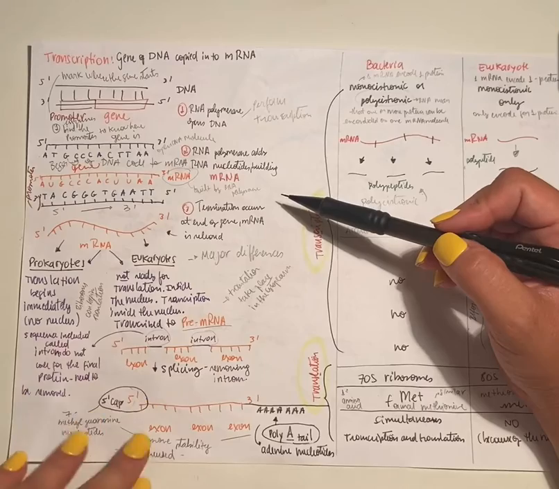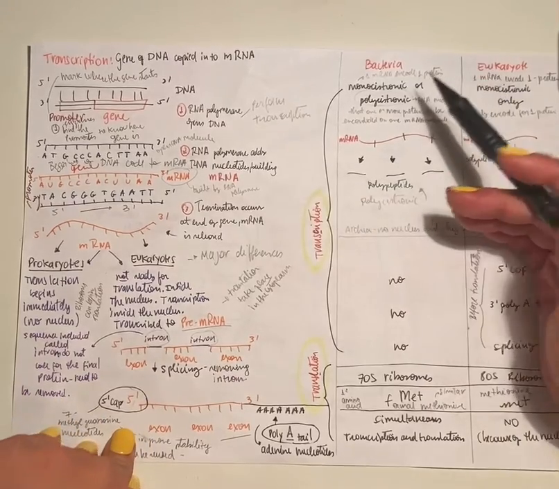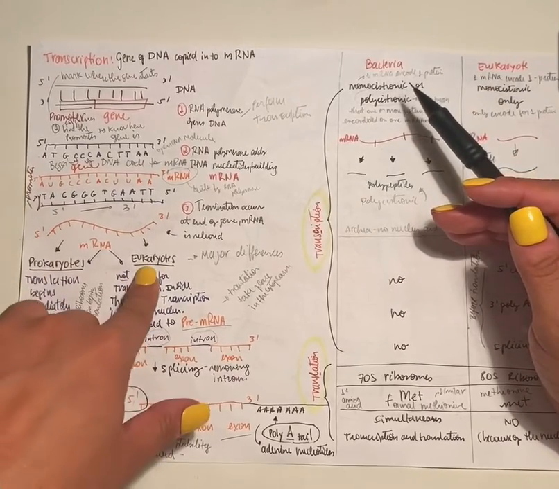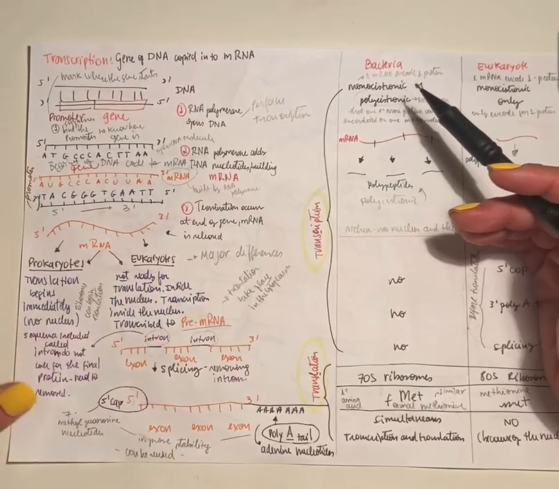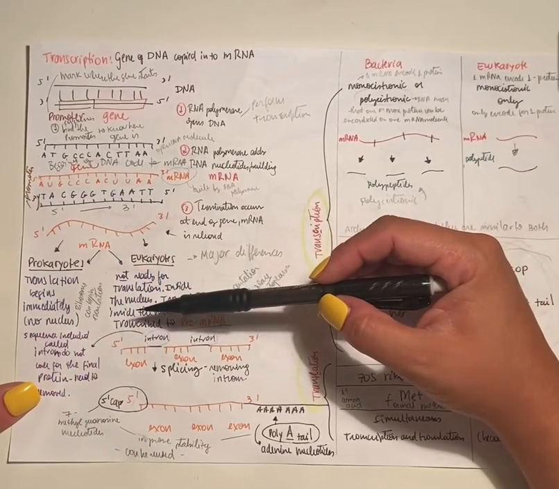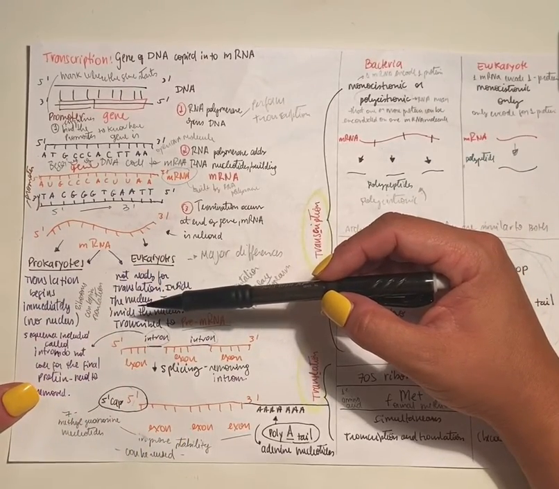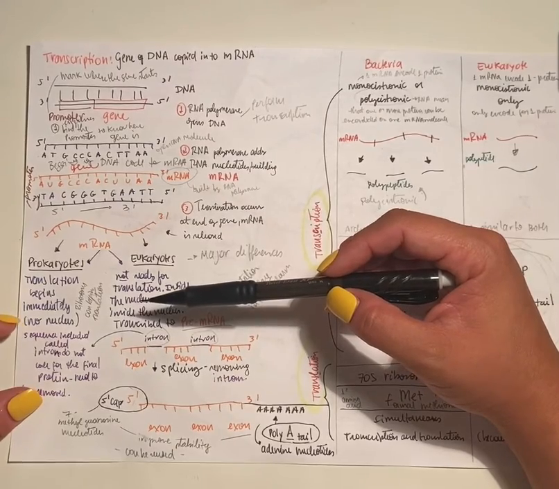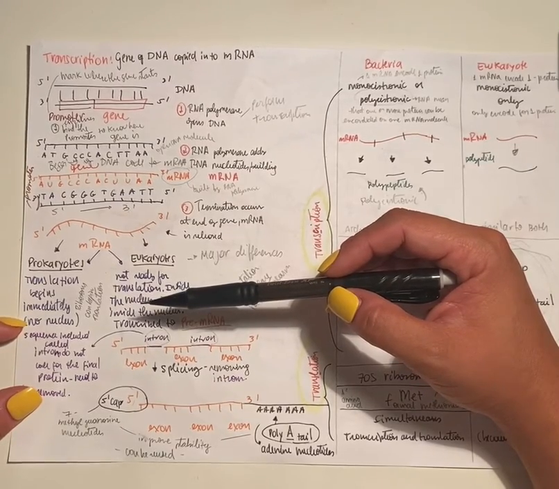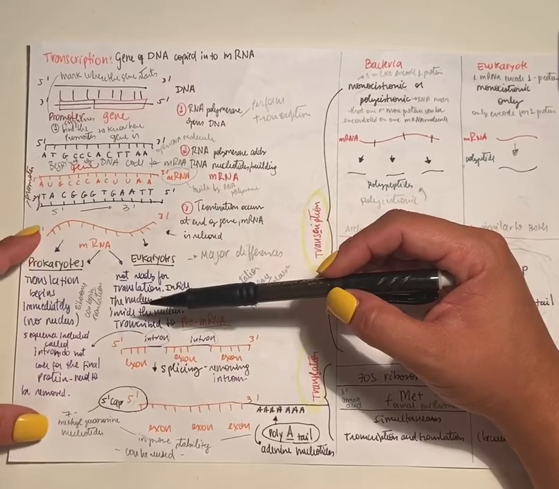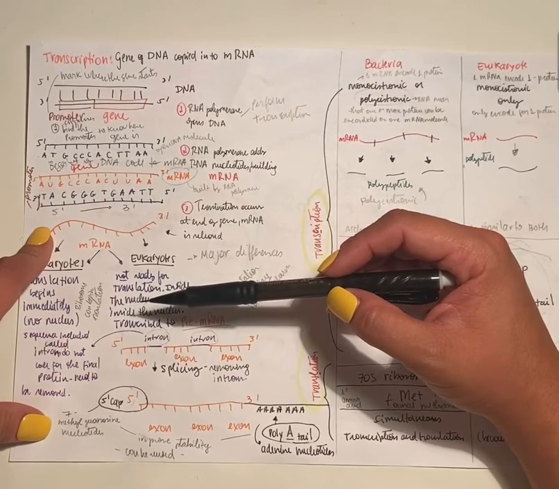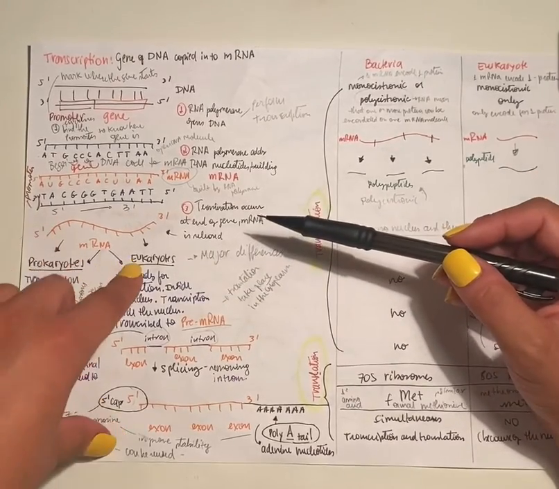So here are the major differences between transcription in prokaryotes and eukaryotes, because in prokaryotes, translation begins immediately. Because there is no nucleus, ribosomes are able to bind and begin the translation. Different in eukaryotes.